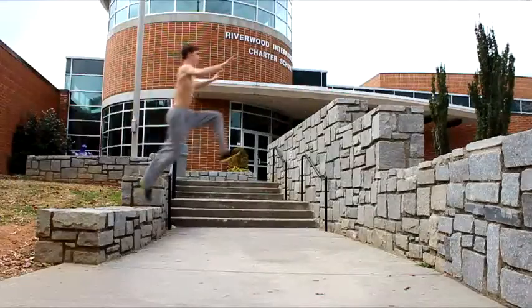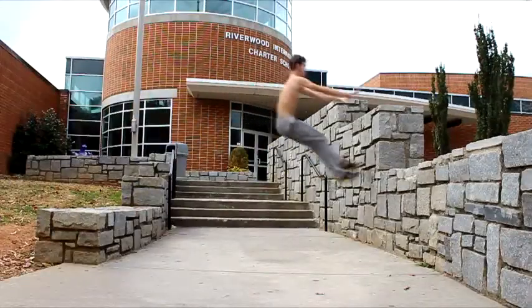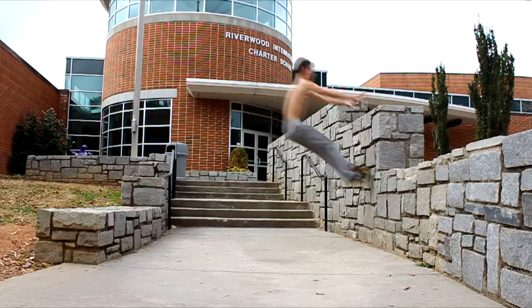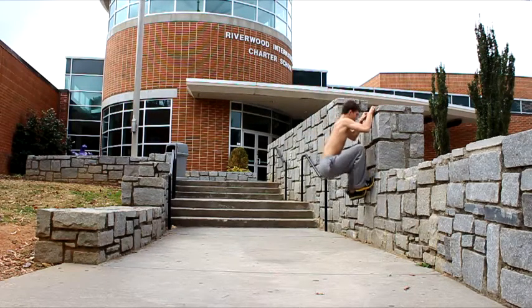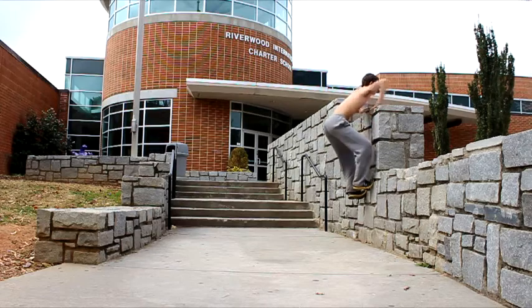What Chase demonstrates here is a version of a cat leap. The key to this movement is to stop your momentum by landing with your feet slightly before your hands. You then pull yourself up and over.